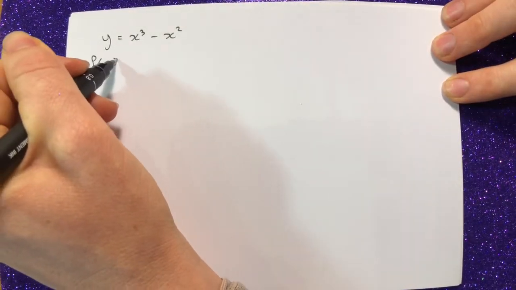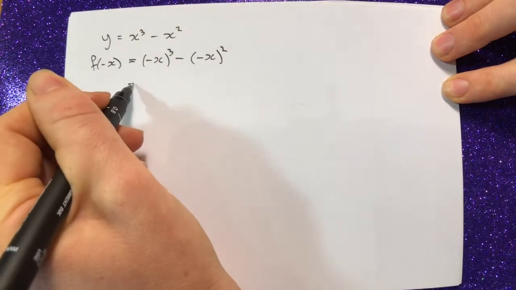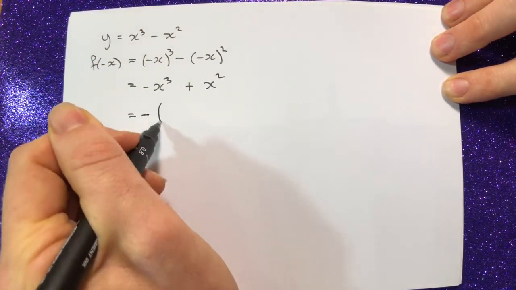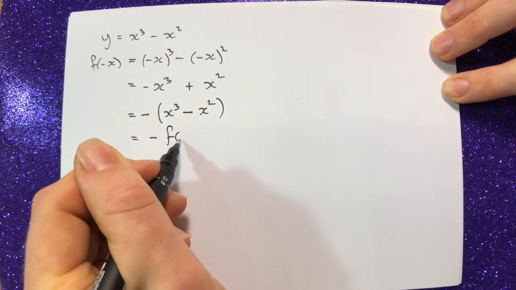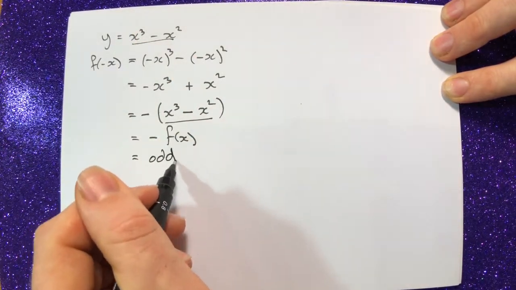Here are another couple of examples just to show some extra features. This time I put the negative x on each part, I simplify them out, and when I'm done I can see I don't have the original, but if I factorise that minus out, remember the minus that appears in front of the x squared, now it does make it the original, with a negative out the front, making it odd.